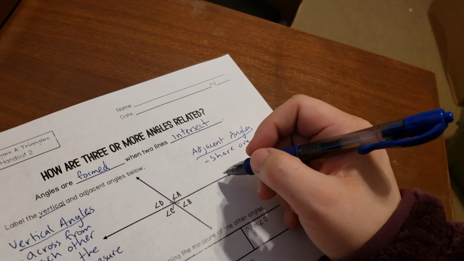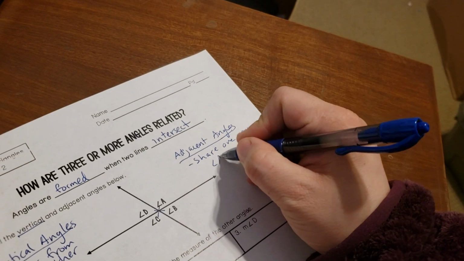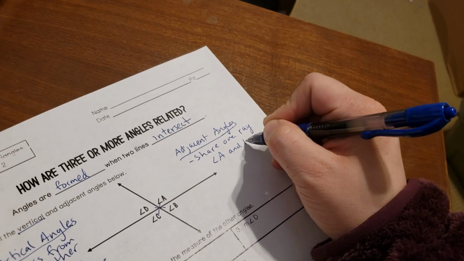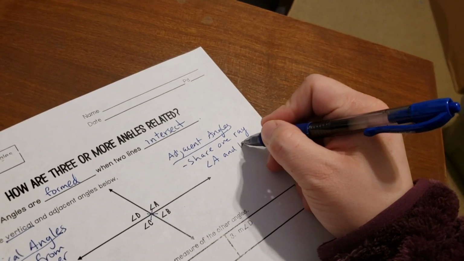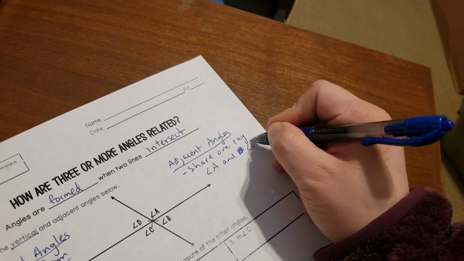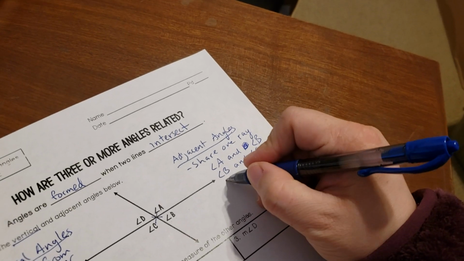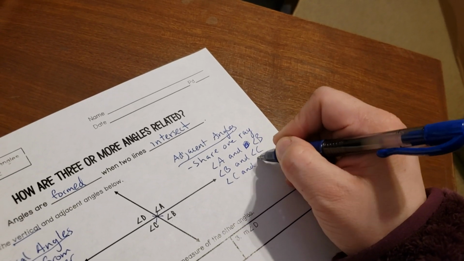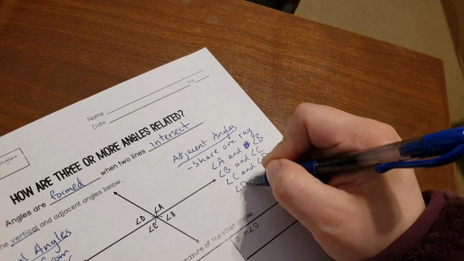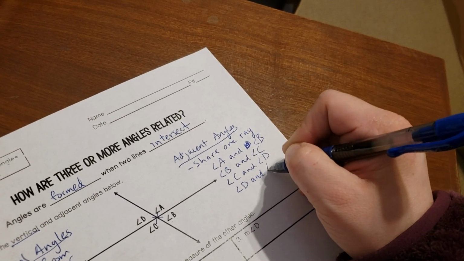The angle pairs that are adjacent are angles A and B. Oops, that's supposed to be an angle symbol. B and C. C and D. And D and A.